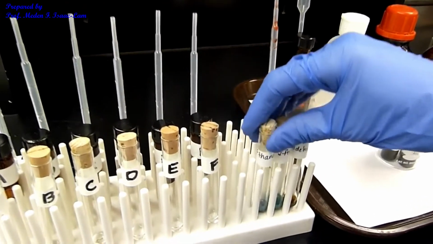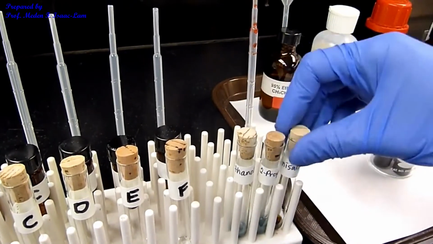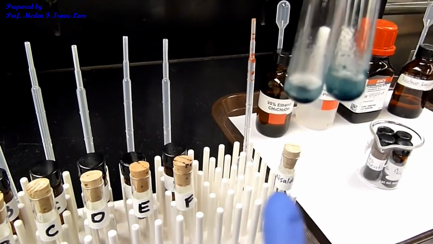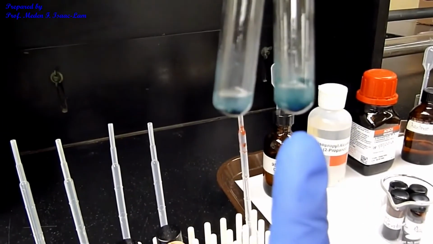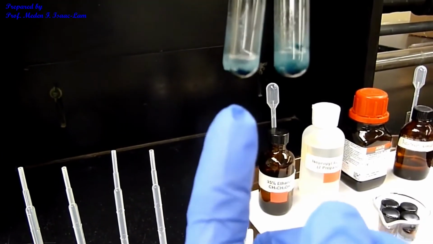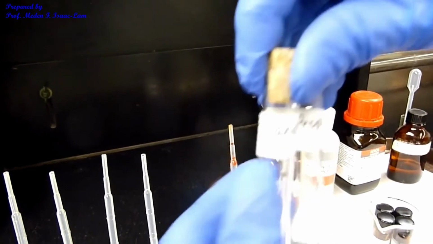So, gonna shake it a little bit. Shake. Shake. So, ethanol on the left and then 2-propanol on the right. So they turned green or blue-green in color. So it reacted. It actually got oxidized by the oxidizing agent.